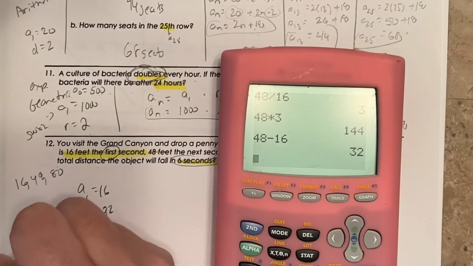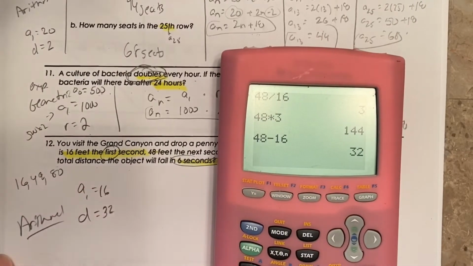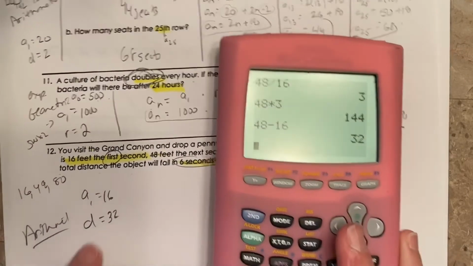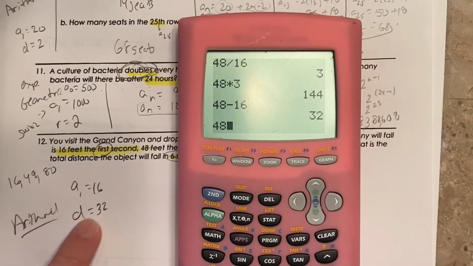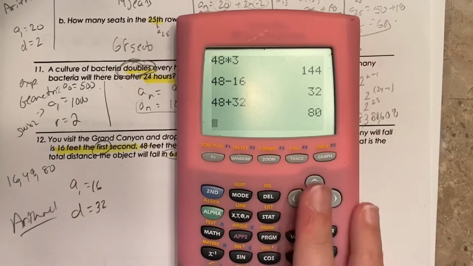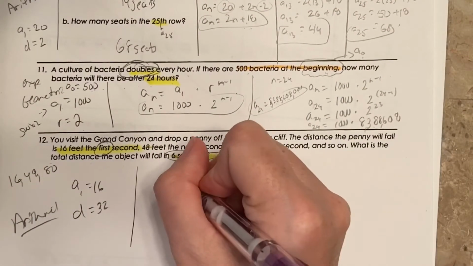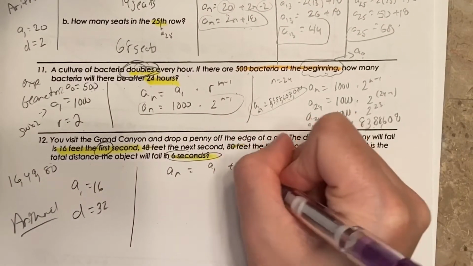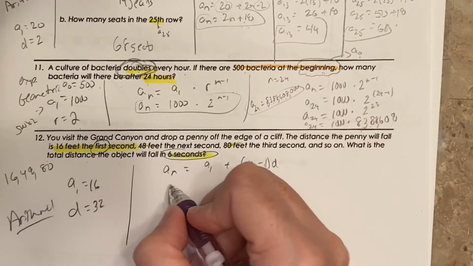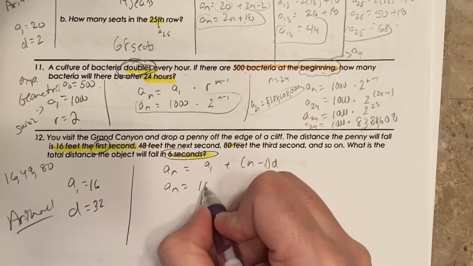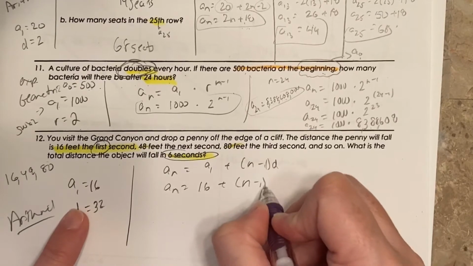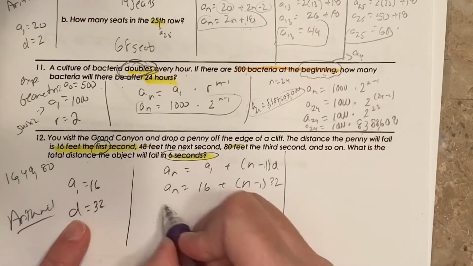We said this is going to be arithmetic because geometric doesn't work. That's okay. If you try one and it doesn't work, just try the other type. So 48 plus 32 should be 80. Yes, we're good. All right, so arithmetic: a sub 1 plus n minus 1 times d. Again, you have to get your general first. I don't care what any other teacher says. Got to do your general first with me.